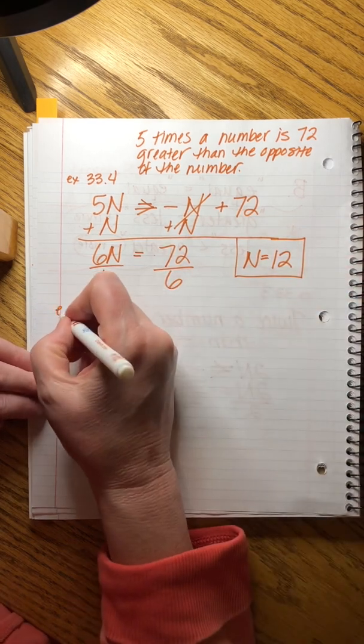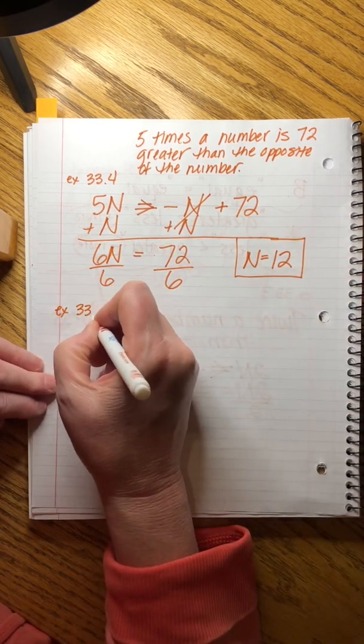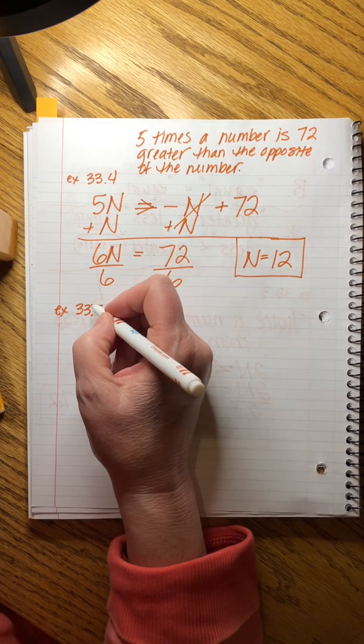Happy days. Example 33.5. I'm just going to write it down.